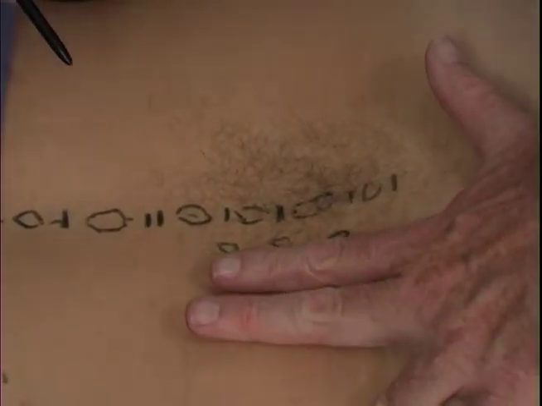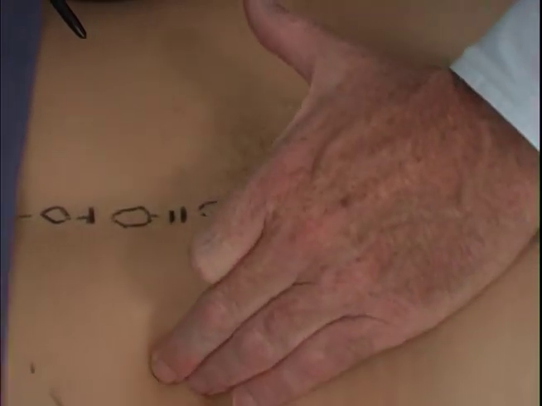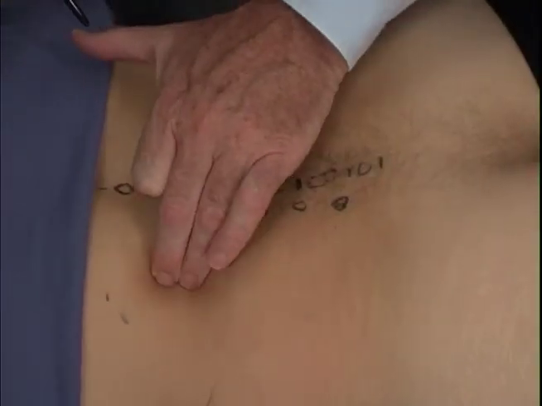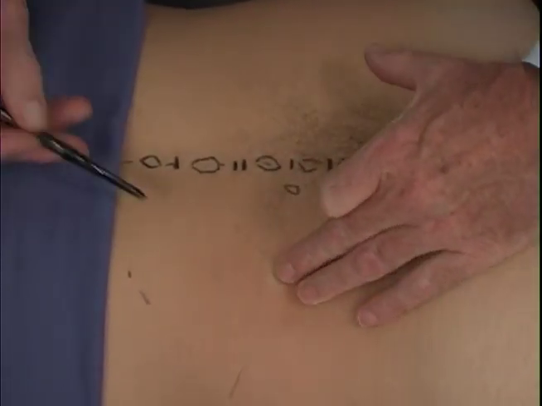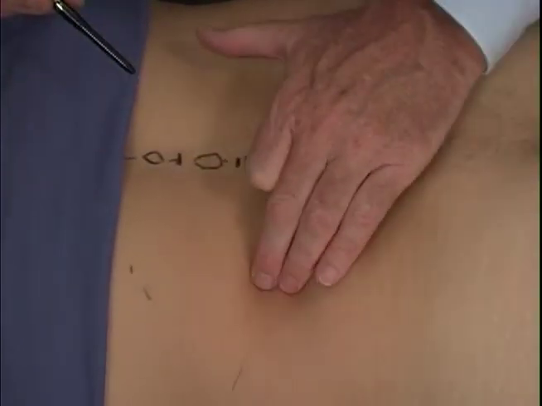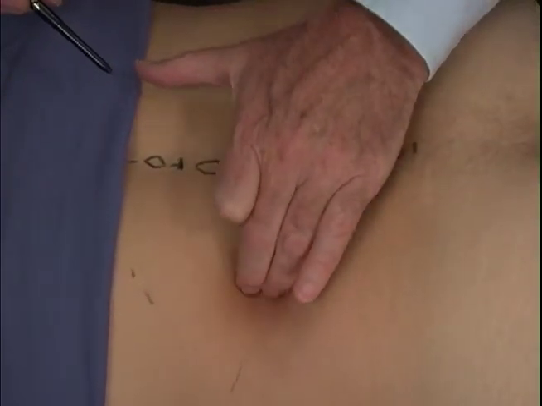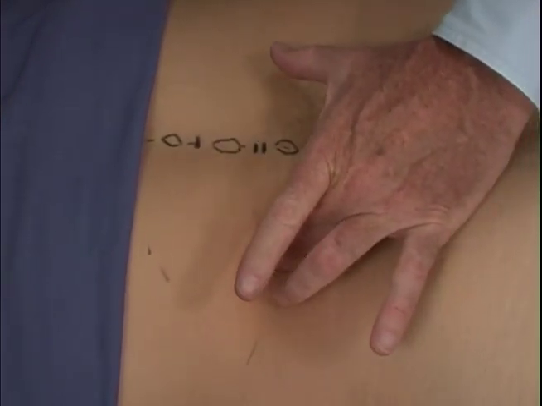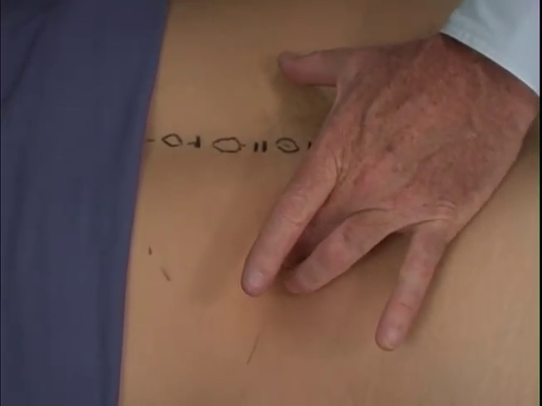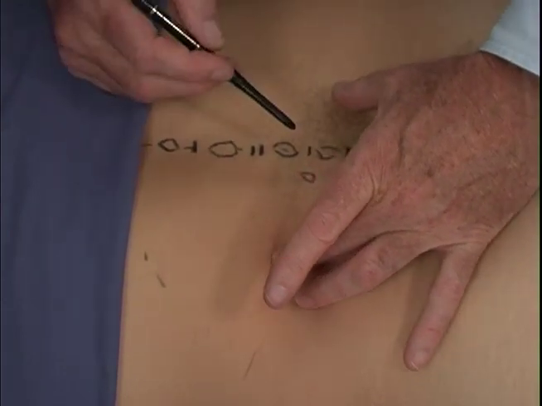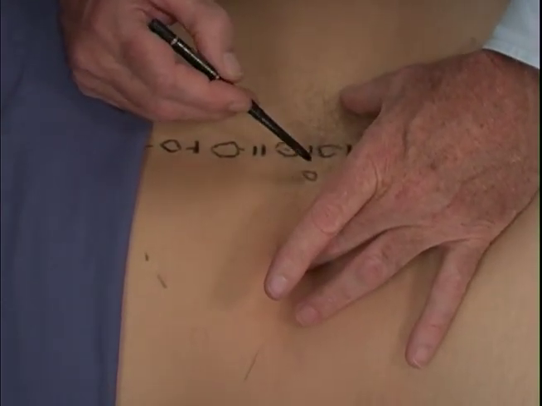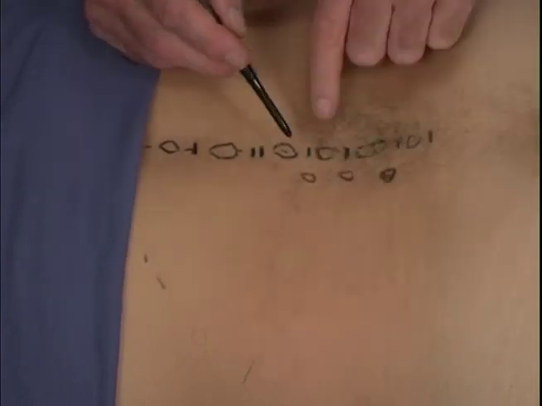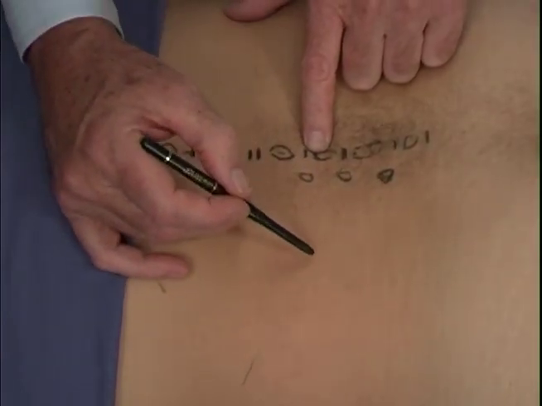Our next landmark will be at the edge of the muscle mass that comes down and spreads out onto the ilium here. And as we come out and we drop off that, we know that the tips of the transverse processes will be right in that area. And they will be in line with the tops of the underlying spinous process approximately.